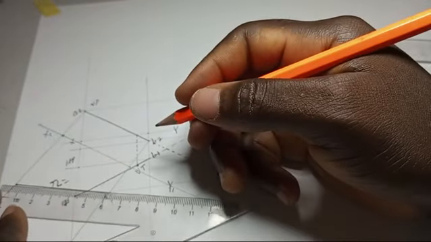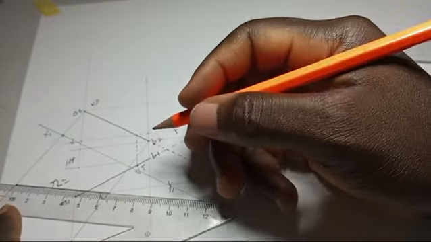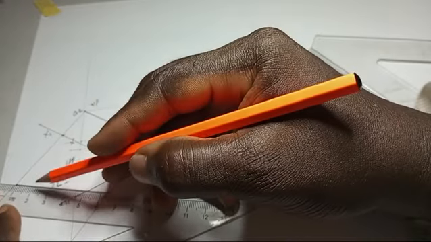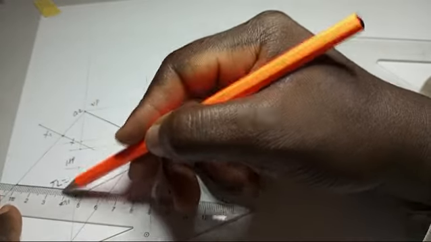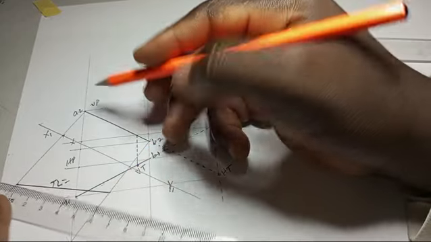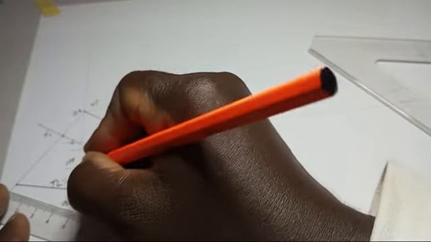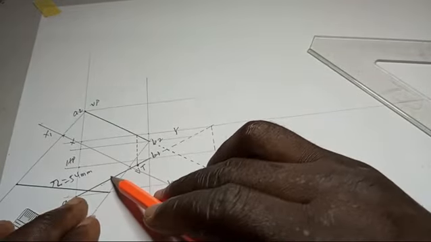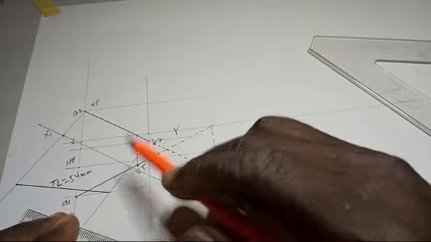Let us measure it. This is 1, 2, 3, 4, 5. That's 50, 54. This is 54 millimeter. Now let us determine the true length for the one on the horizontal plane now.